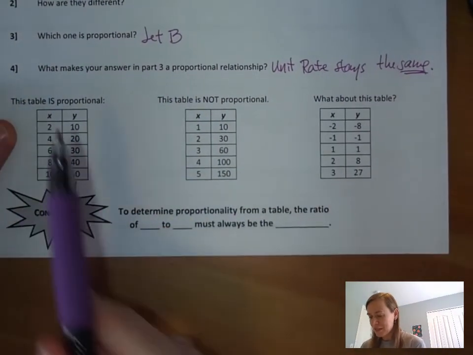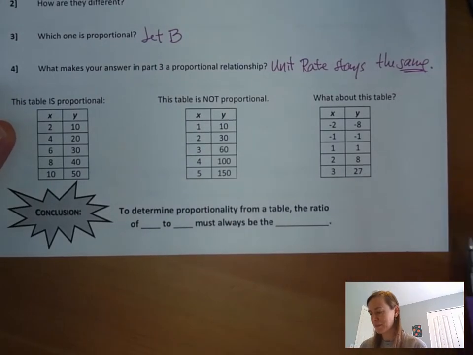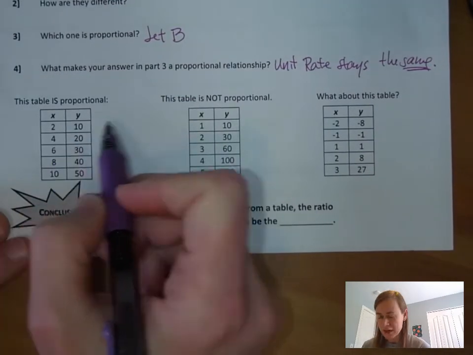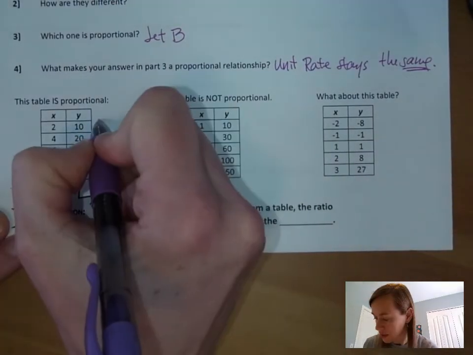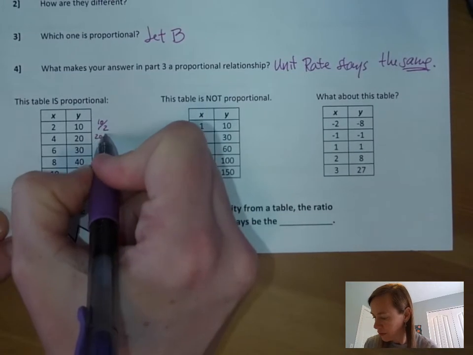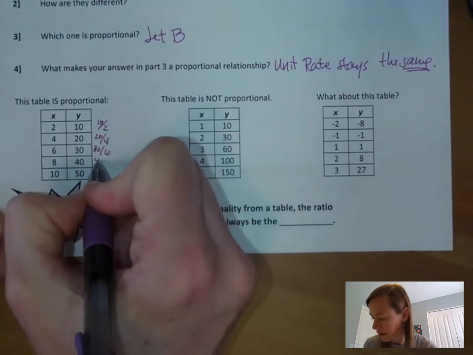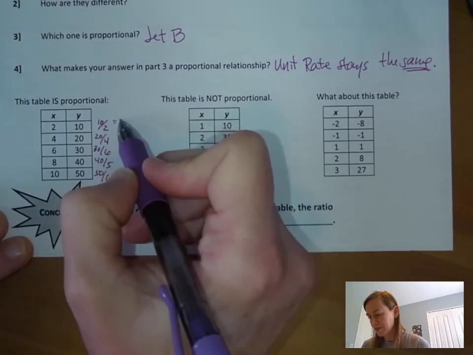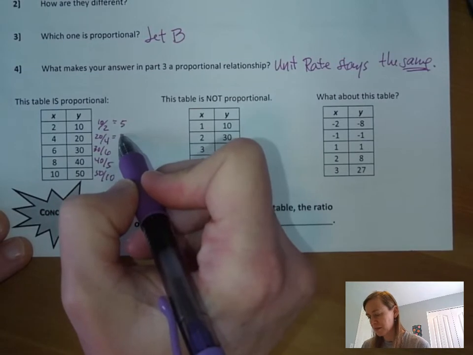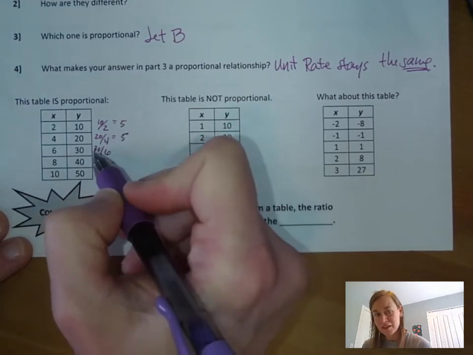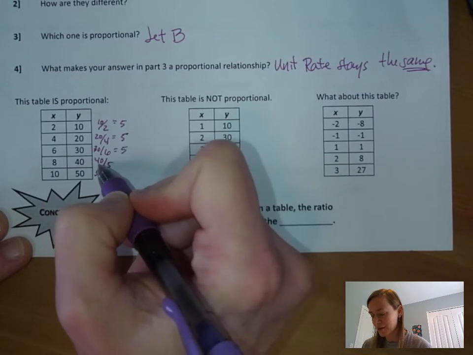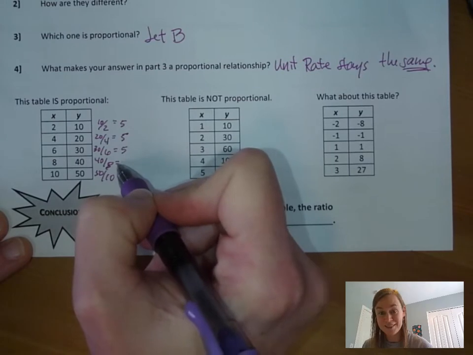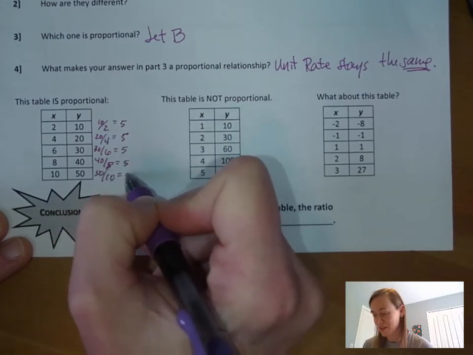Okay, so this table is proportional. This table is not proportional. What about this table? All right, let's just take a look. So 2, 10, let's make our ratio out here to the side. Remember y over x, so we have 10 over 2, 20 over 4, 30 over 6, 40 over 8, and 50 over 10. I wrote the wrong number here, it's supposed to be an 8, sorry about that. Now, if I divide those out, 10 divided by 2 is 5, 20 divided by 4 is 5, 30 divided by 6 is 5, 40 divided by 8 is 5, and 50 divided by 10, also 5.